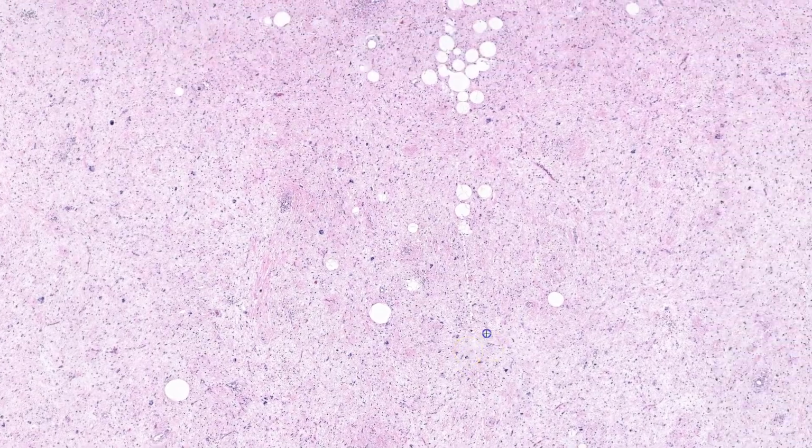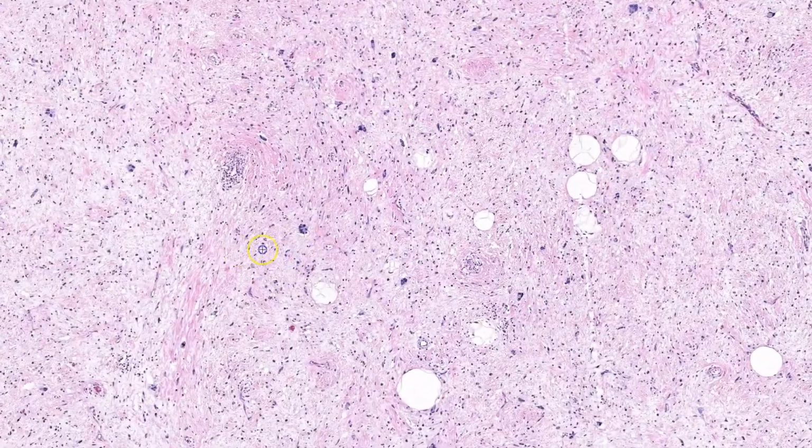Here is a nice example of low-grade dedifferentiation in a well-differentiated liposarcoma. On the left, you can see areas of clear well-differentiated liposarcoma. However, there is widening of the fibrous septa. On the right side, you can see a near complete loss of the adipocytic component, accompanied by an increase in stromal cellularity.